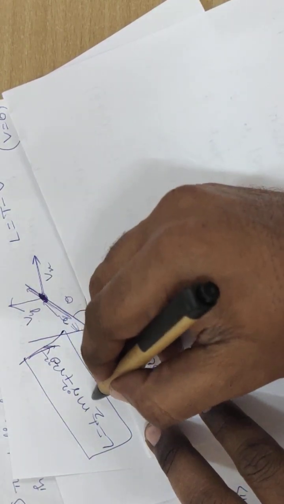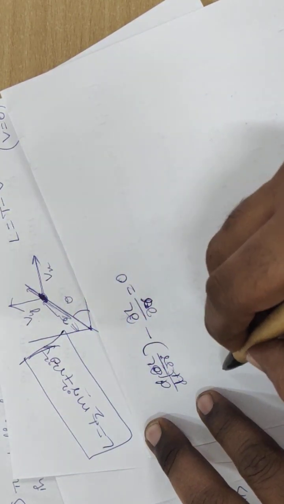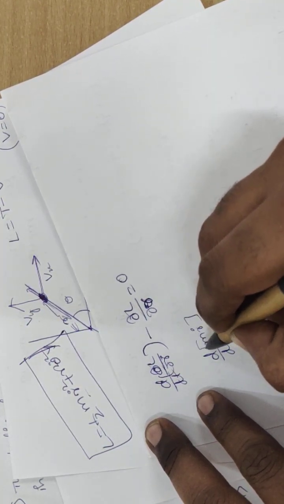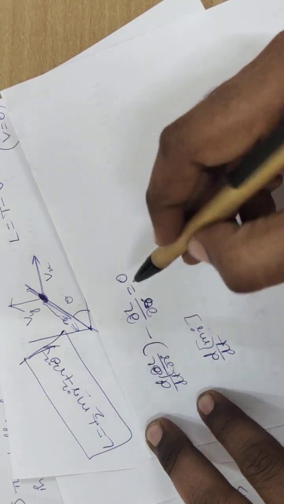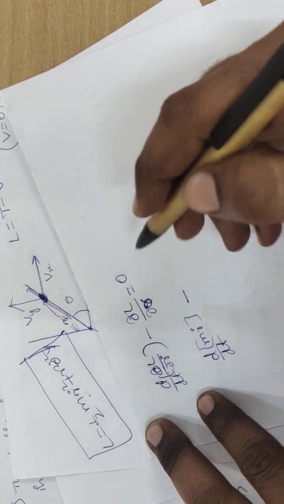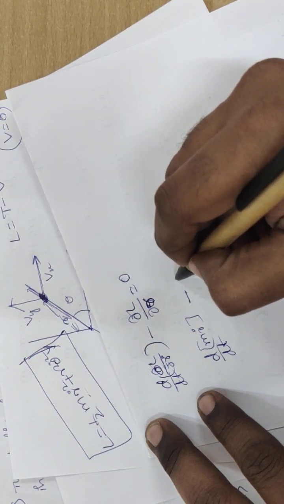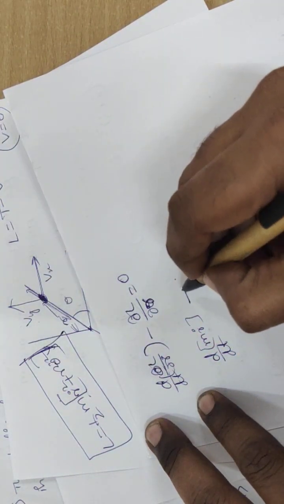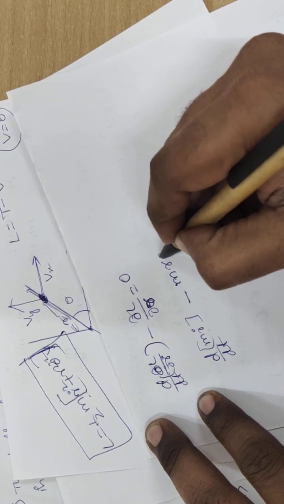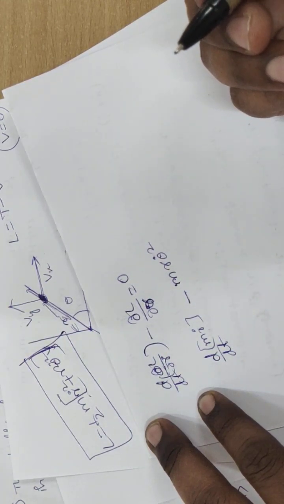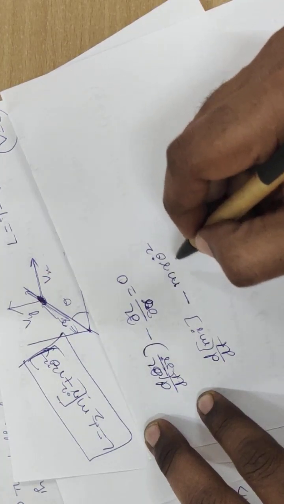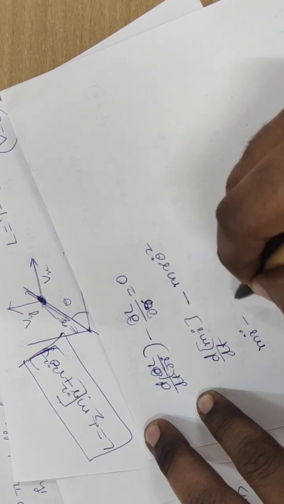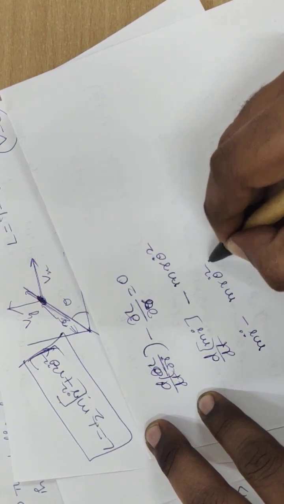If we differentiate L with respect to r dot, we get d by dt of m r dot, because the 2 and the half cancel. Minus, if we differentiate with respect to r, we get m r theta dot square. Differentiating again with respect to t, we get m r double dot minus m r theta dot square is equal to 0.